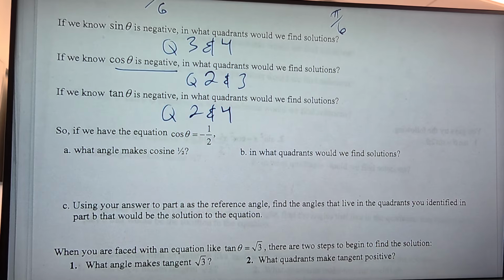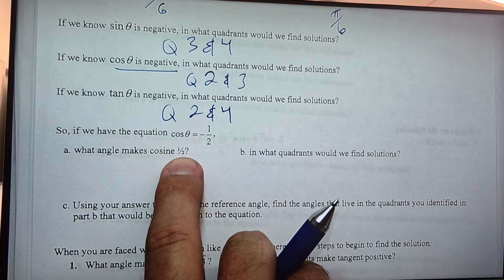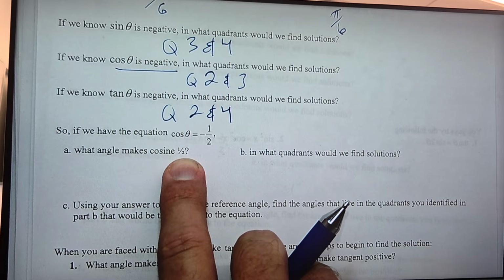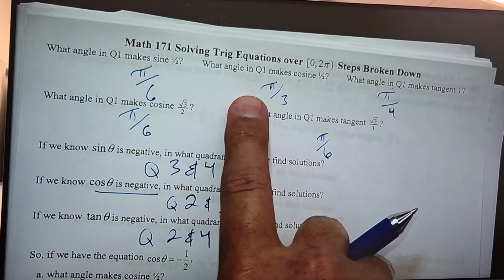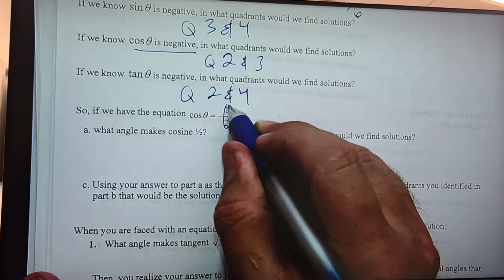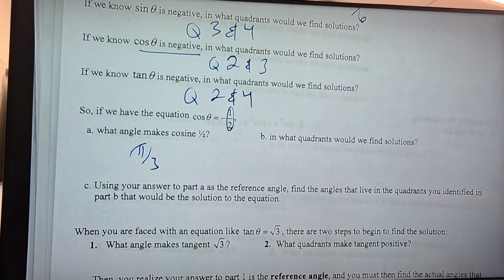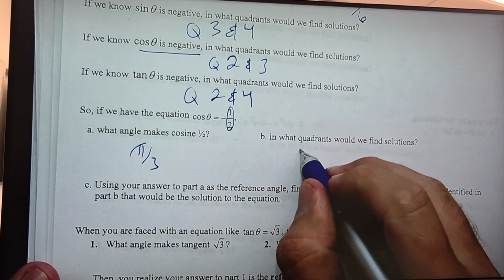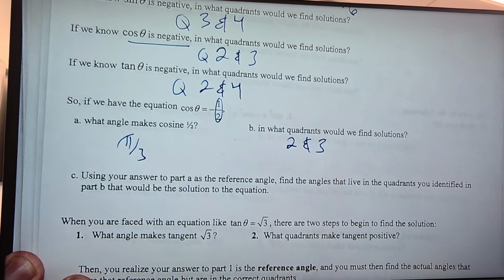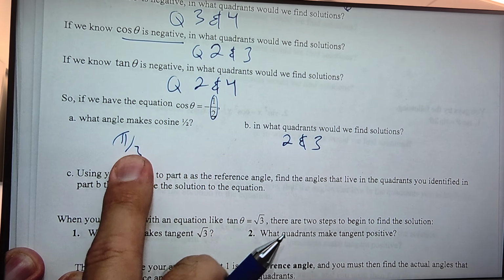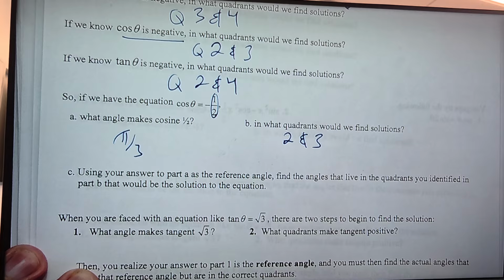What angle in quadrant 1 makes cosine 1/2? Pi over 3. We already knew that from here, yes? So that makes the number work. Pi over 3 makes the number work. Now what quadrants make the sign work, the sign? Make it negative. Where's cosine negative? 2 and 3. So I need the angle to be pi over 3 or related to pi over 3, a reference angle of pi over 3, and I need to be in the second and third quadrant.